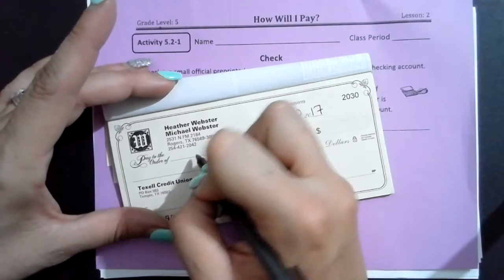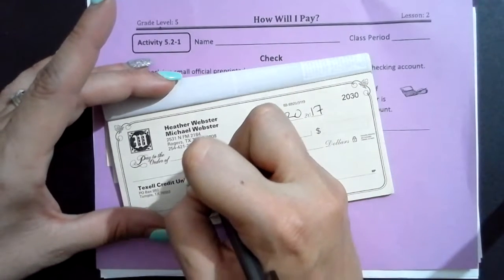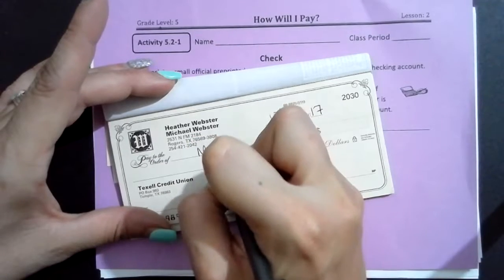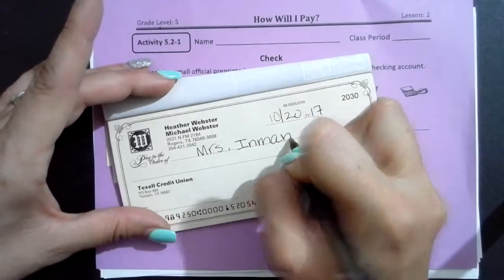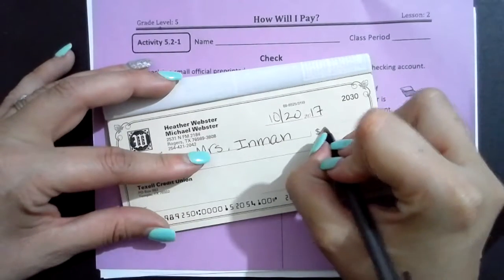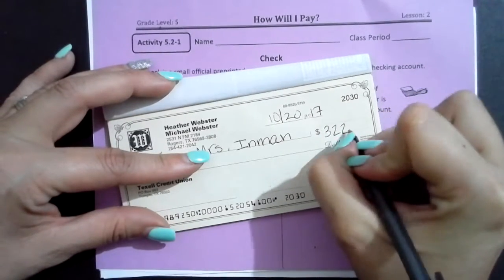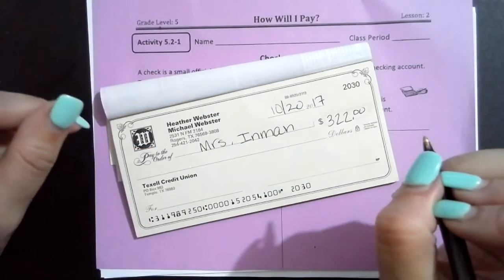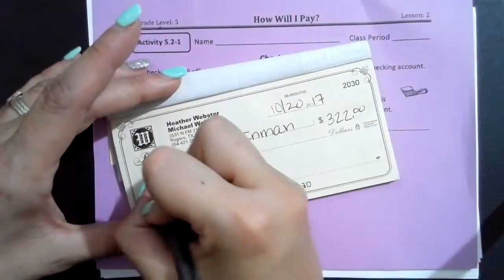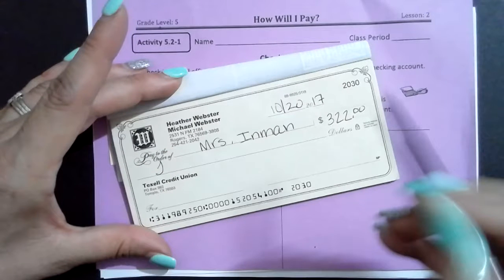Let's say I'm going to write a check to Miss Inman. I'm going to write her a check for $322. I'm faking it. She's really not getting any money from me. So that's the amount of money I'm going to pay her. And then I have to write it in words.